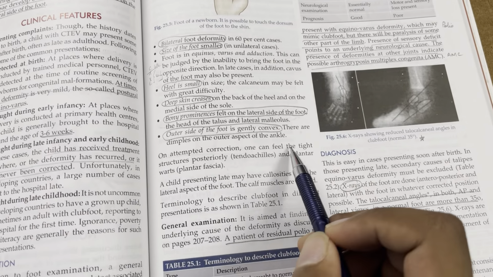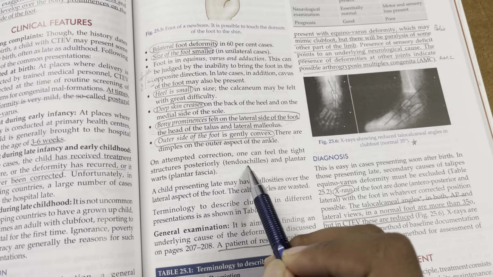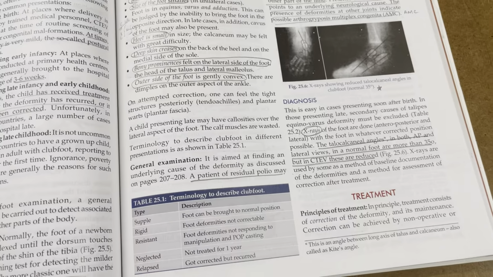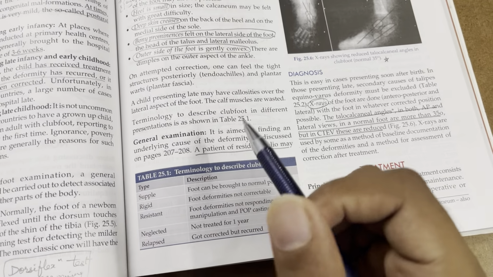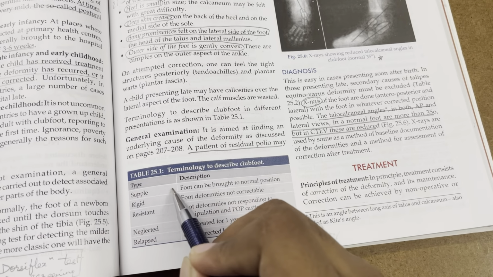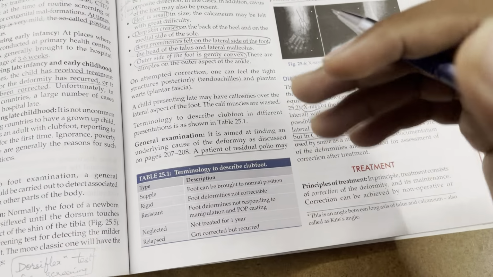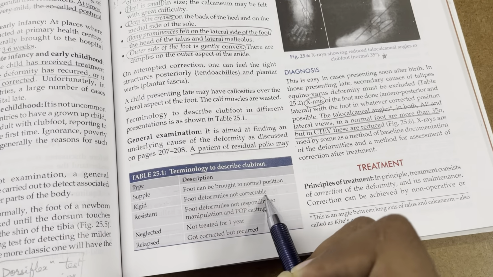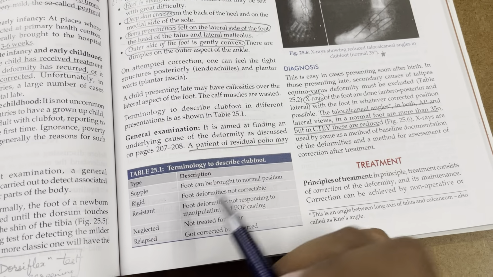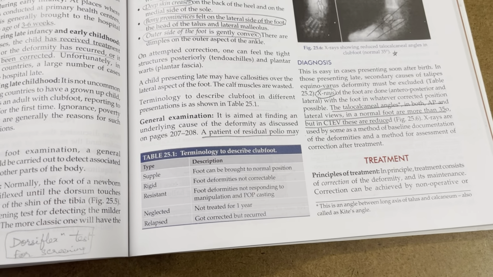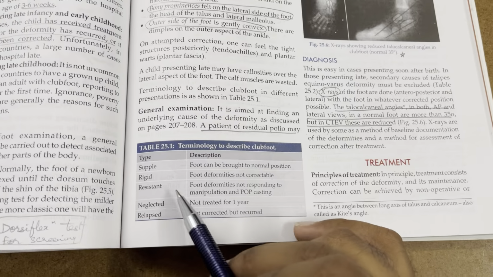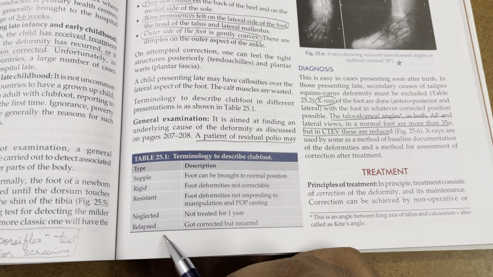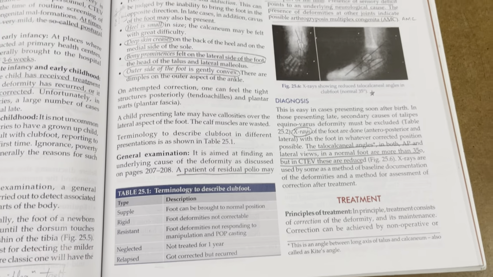On attempted correction, one can feel the tight structures posteriorly, the tendo Achilles and the plantar fascia. So you have certain terminologies. If it is supple, then the foot can be brought to the normal position. It is supple, it is nice. If it is rigid, the foot deformities are not correctable. If it is resistant, that means you have tried to correct it with manipulation and POP casting, but they are resistant to that manipulation. Neglected, not treated for 1 year. Relapsed, got corrected but recurred again.